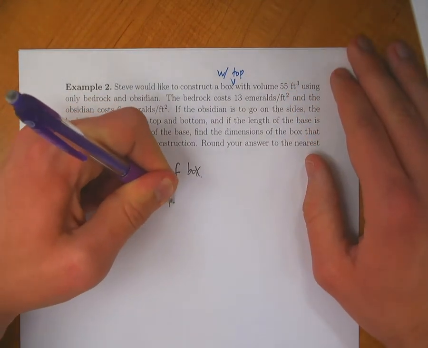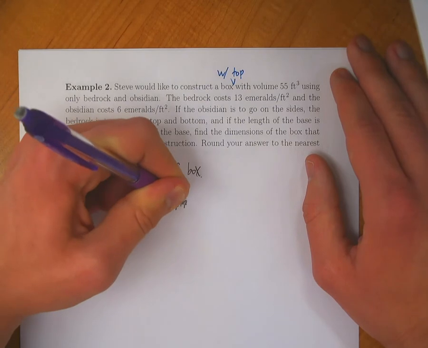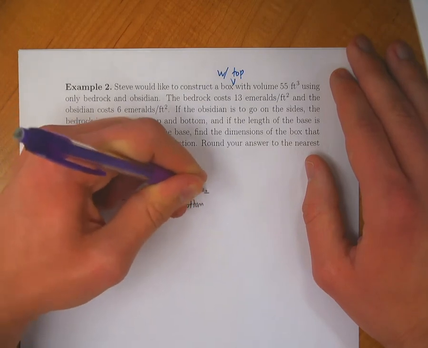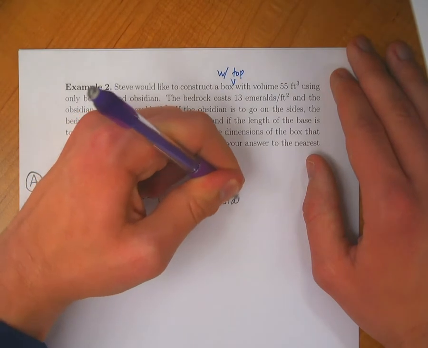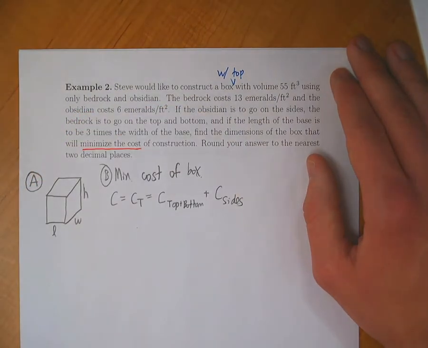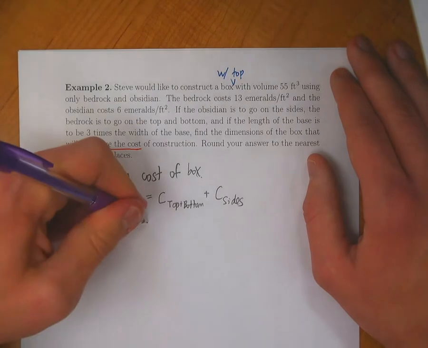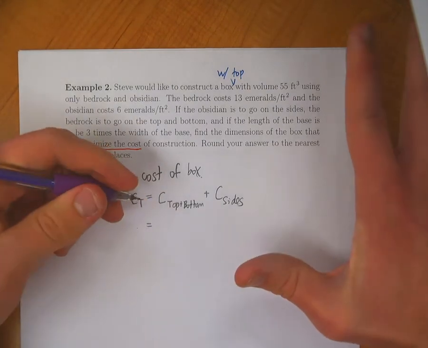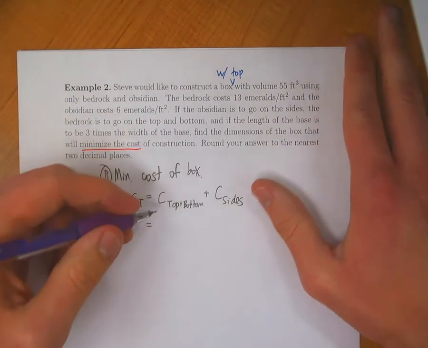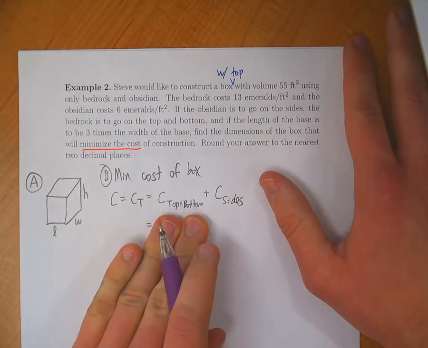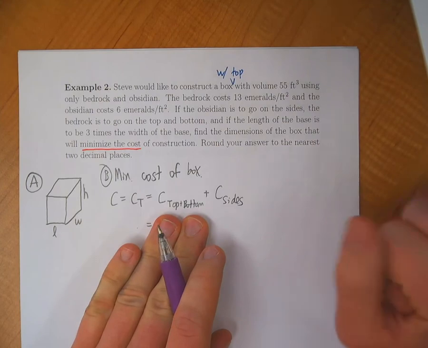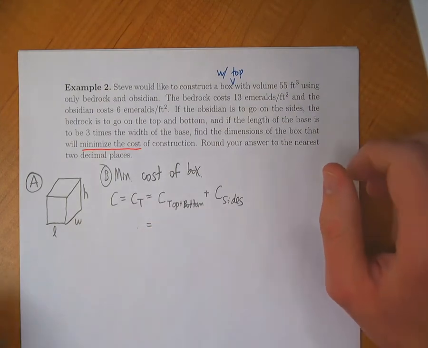So we have the top plus bottom. Okay? So the cost of those parts, and then plus the cost of the sides. Okay? So if we take a page from what we did from the last example, we say, all right, well, if we focus on the cost of the top and bottom, what would be the product here?